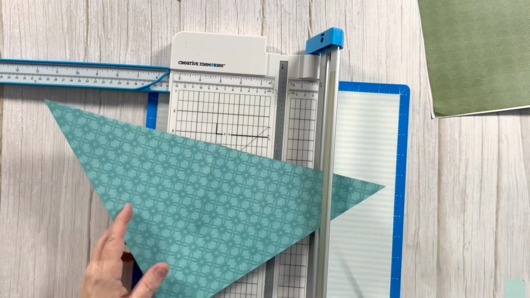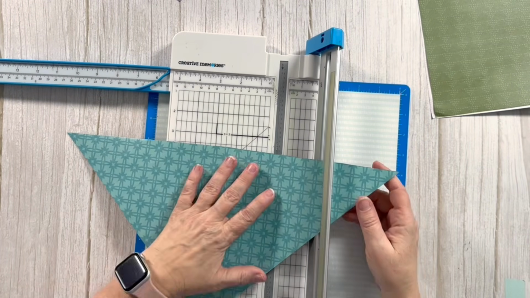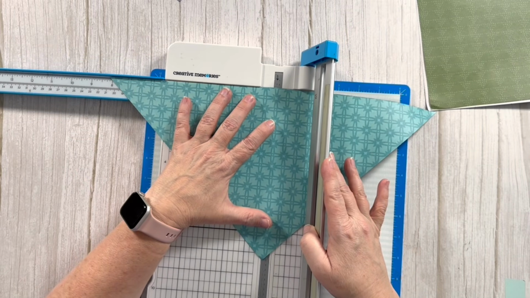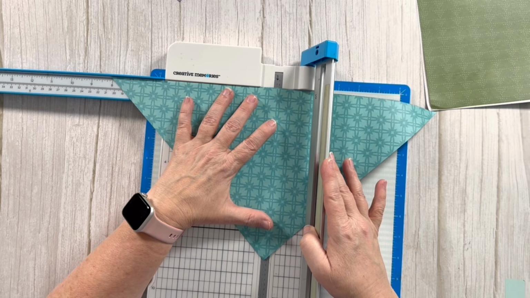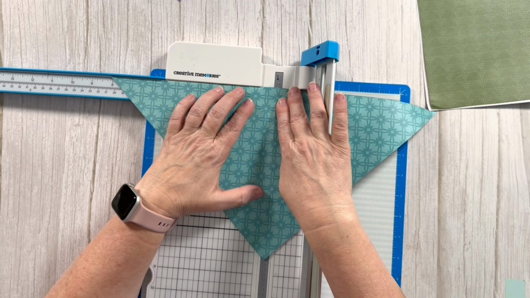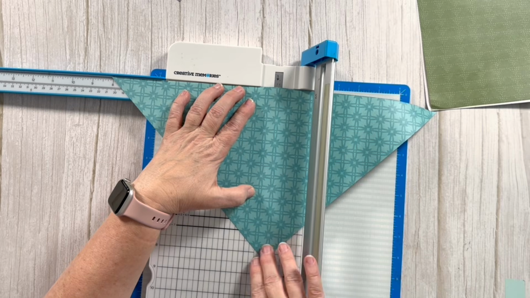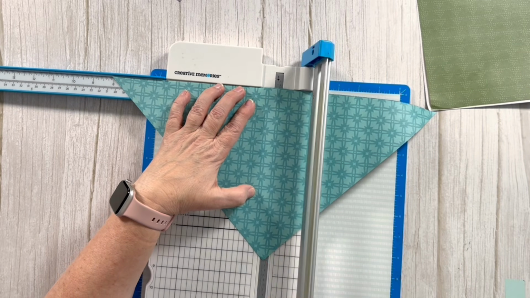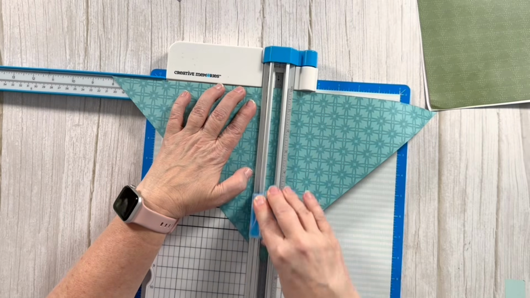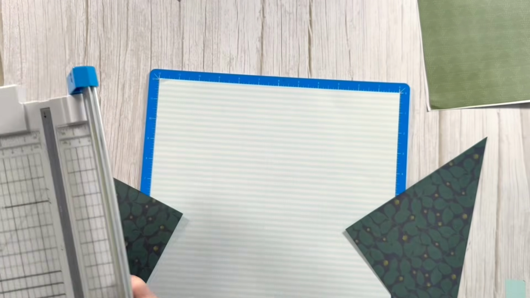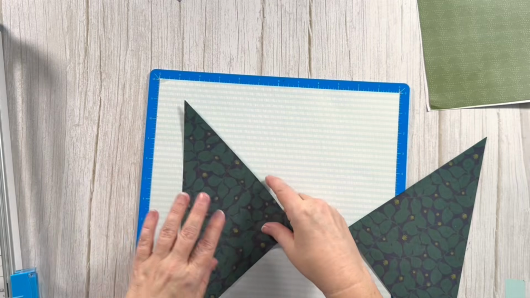And that is good for me. And then we're going to cut it again. And it's going to cut pretty much right where that crease was. Whenever you're cutting anything with triangles or anything with a point, you always want to start in the middle so you don't damage your points. All right, so there are my triangles.